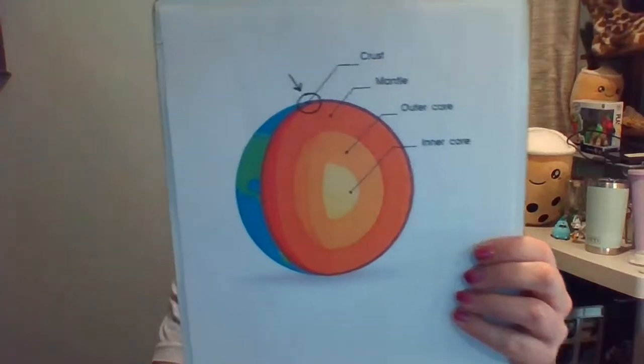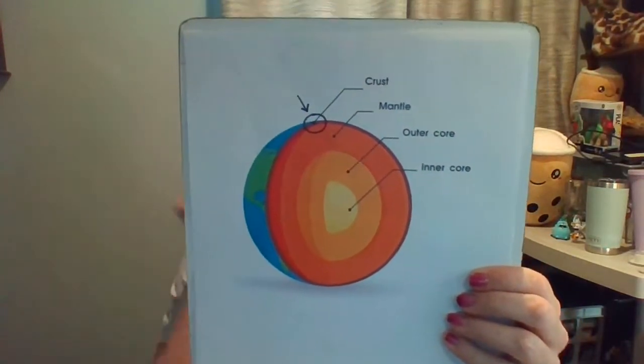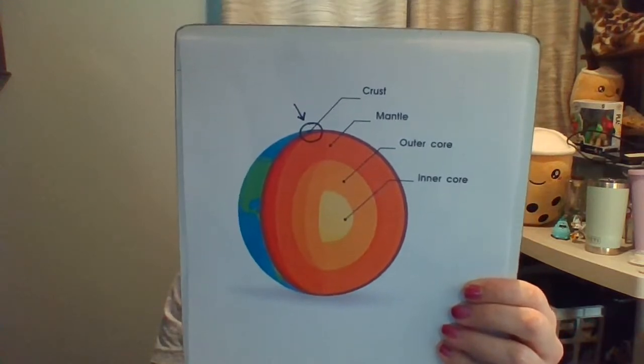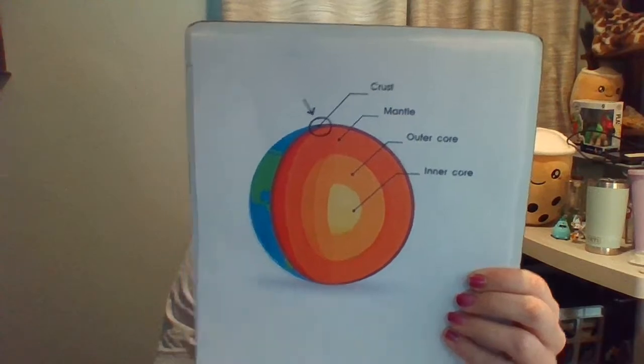We're going to be talking about the three different types of plate boundaries: convergent, divergent, and transform boundaries. So let's focus on the layers of the Earth. We're going to be focusing here on the crust and the upper part of the mantle. So we're going to take a closer look at what these boundaries look like at the crust and the upper mantle.